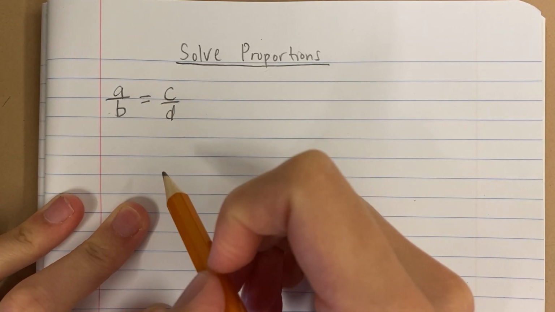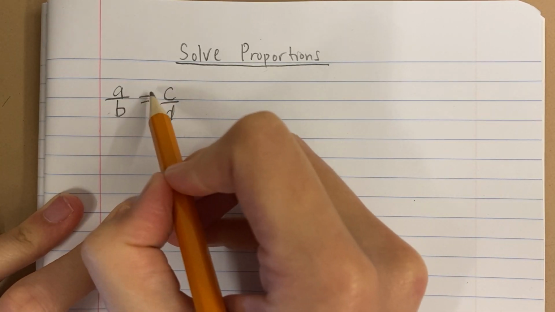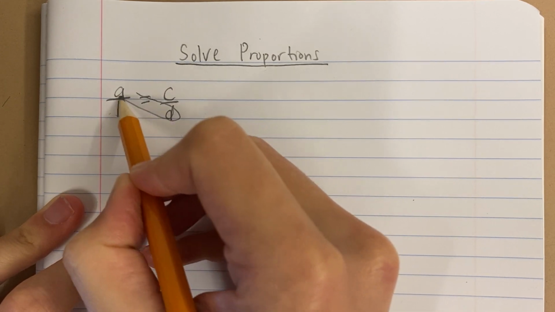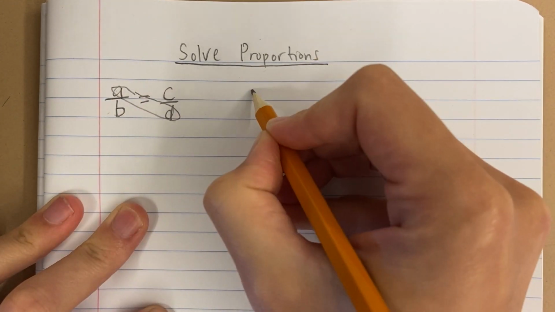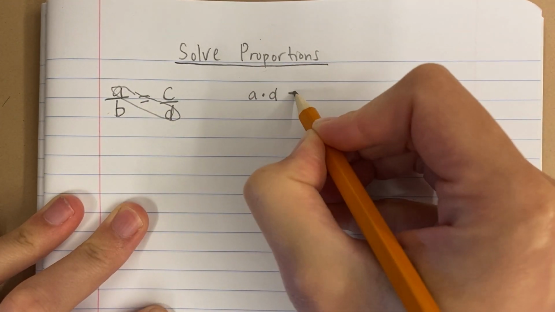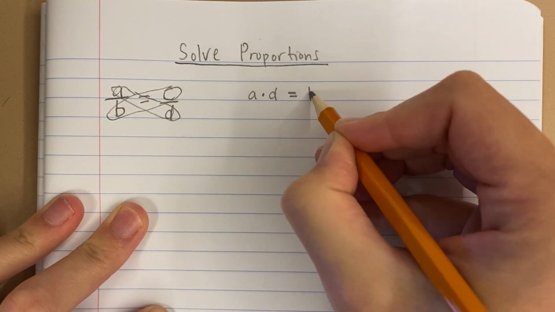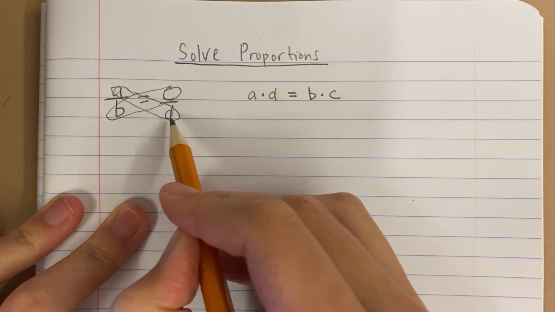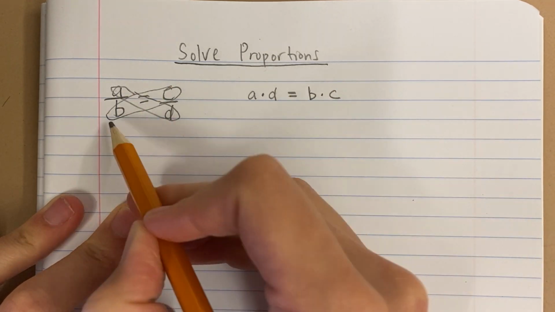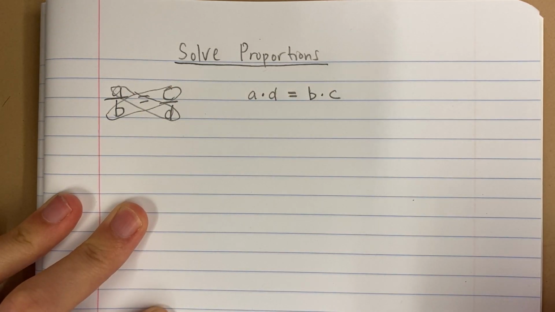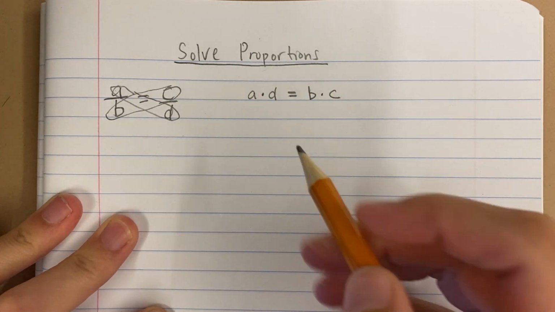Okay, now the way that we solve it is we cross multiply. So we go like this. Diagonal, A times D, we multiply, equals B times C. So we just multiply these two together, equals, multiply these two together, and that is how we solve. And then we'll end up with an equation that we know how to solve.